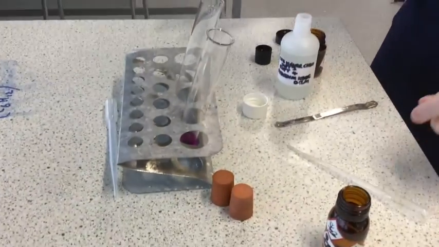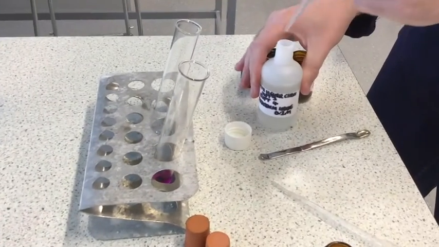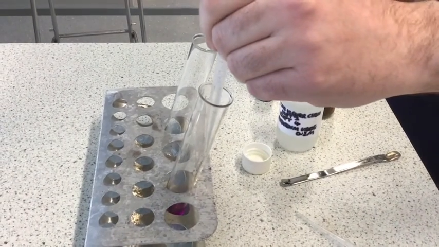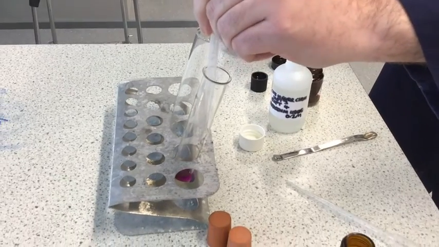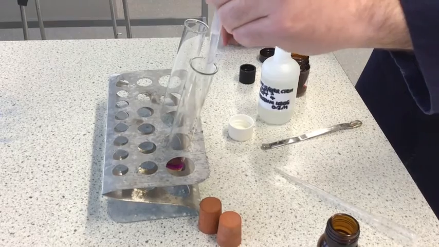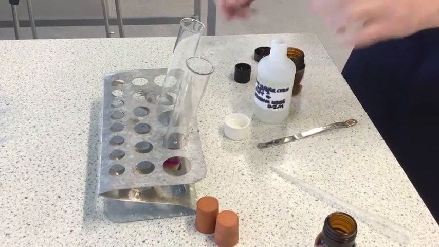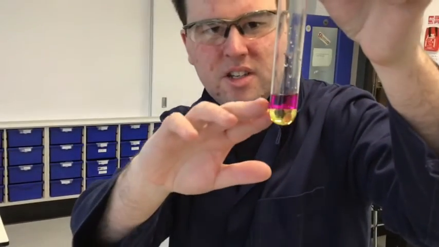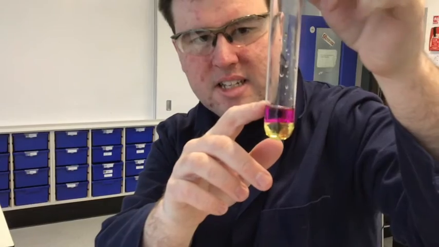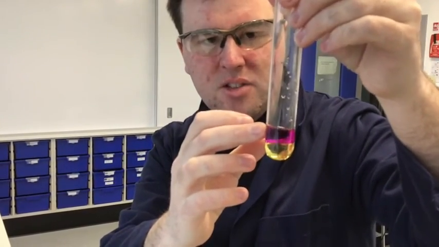What we'll do then is get the other dropper and add in some potassium iodide, 2 droppers full. What we should be able to see there is that we set up 2 layers. We've got cyclohexane with iodine dissolved in the top layer, and then we've got some potassium iodide here as well.